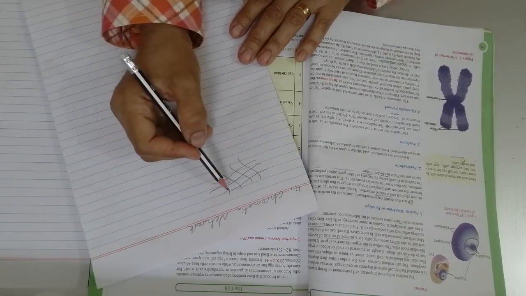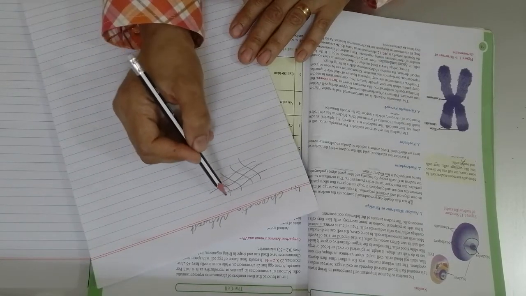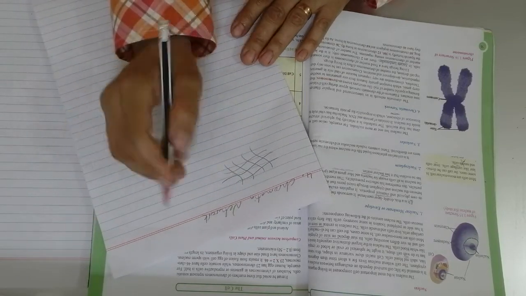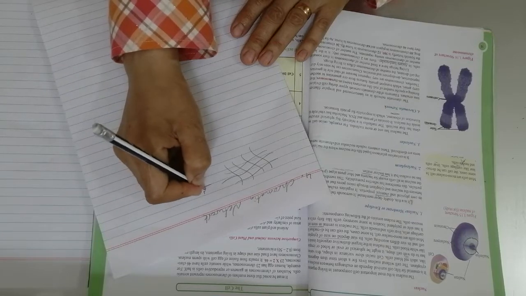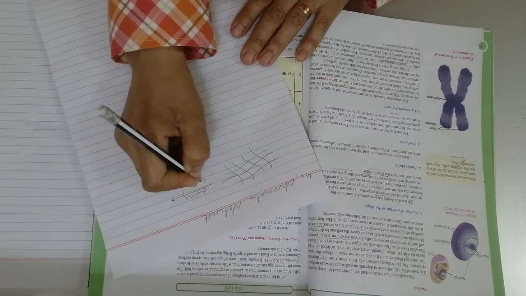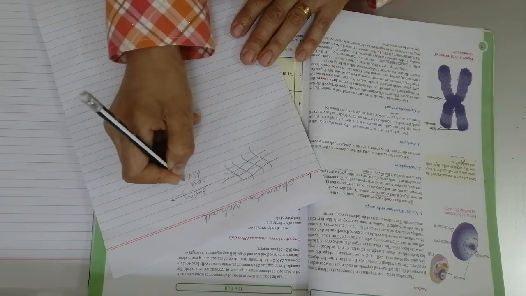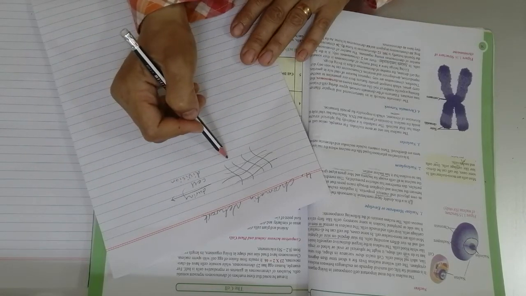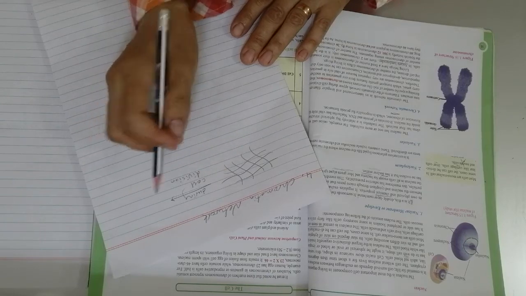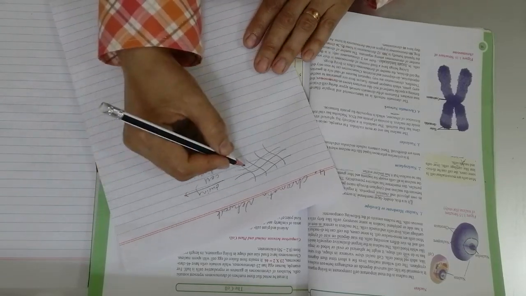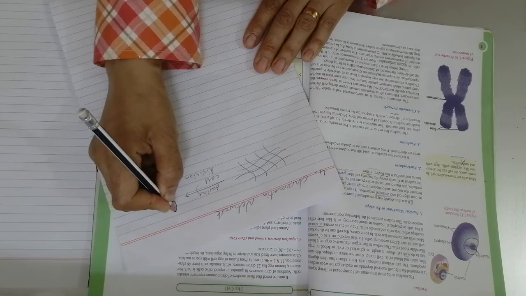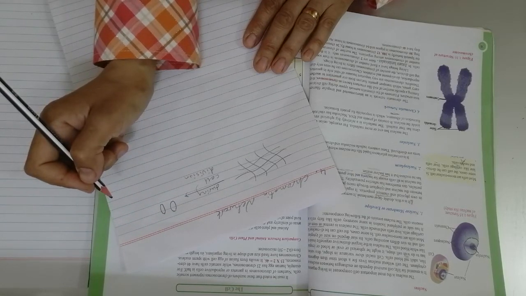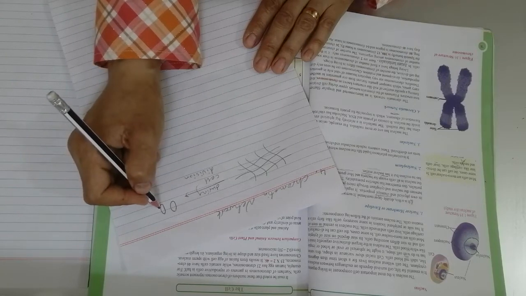Filaments of the chromatin network, each of these filaments, during cell division, what happens to them? They appear to form a specific number of rods. This is the rod. Rod-like structures.